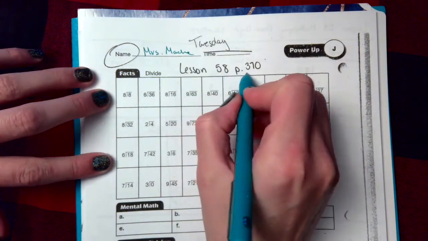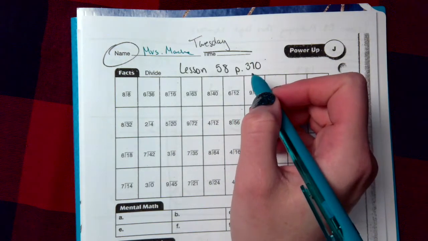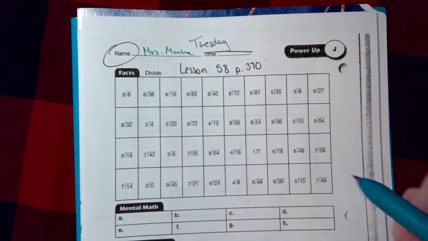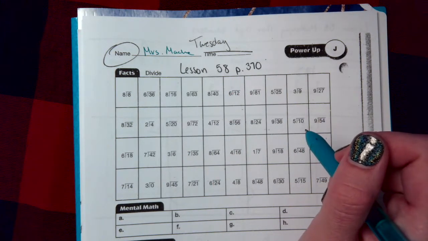Today we're on lesson 58. It starts on page 370. So turn to page 370 in your book. Do your power up. When you're done, press play and we'll correct it together.